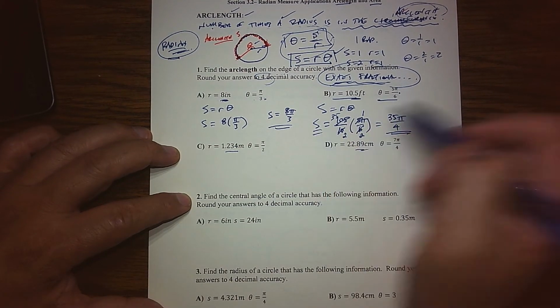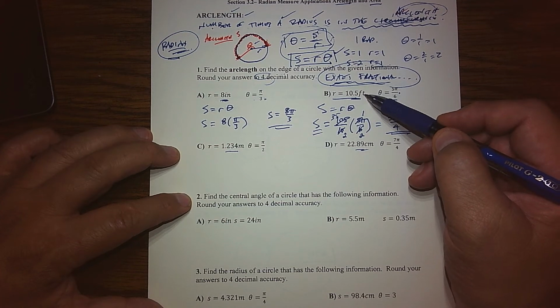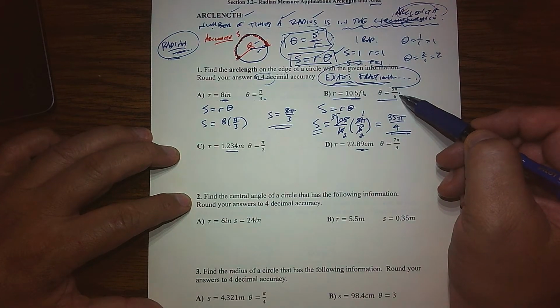And so that would be the arc length of a circle of 10.5 feet radius, if we swept out 5 pi over 6.